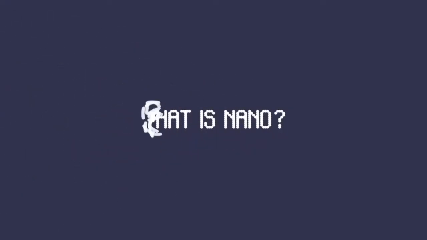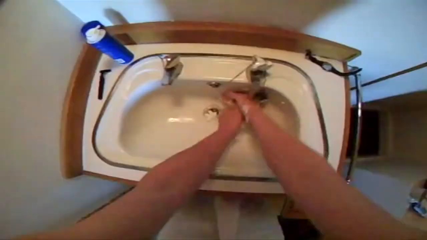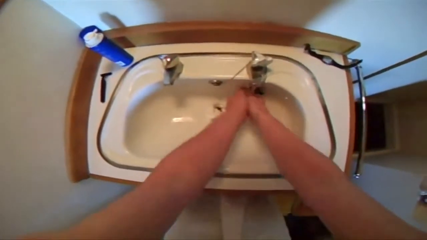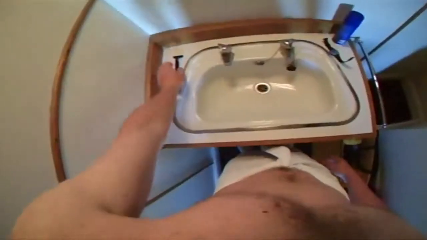What is nano? A man's beard grows 5 nanometers every second. Suffice it to say, a nanometer is very, very small.